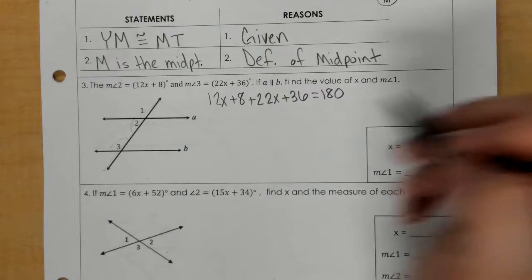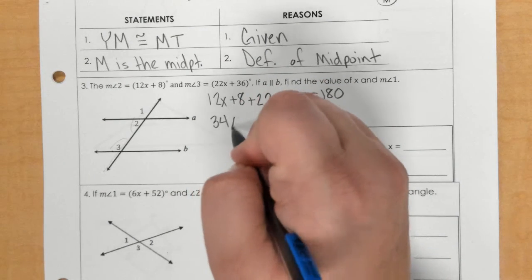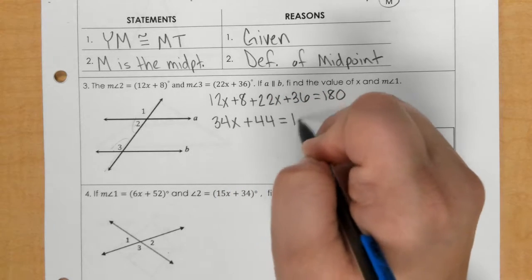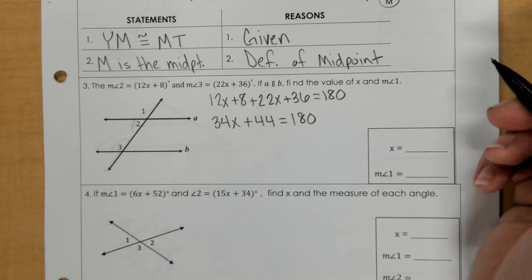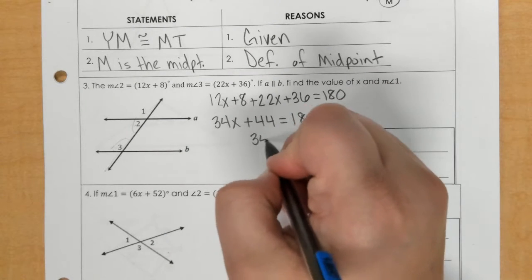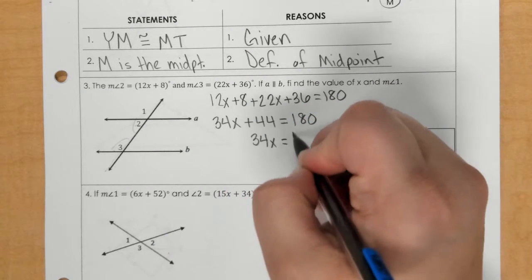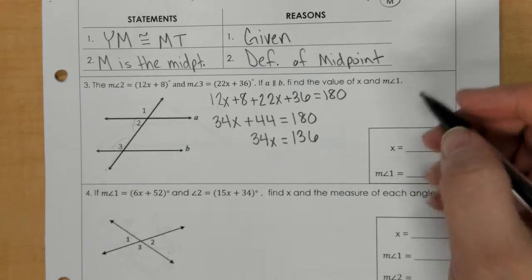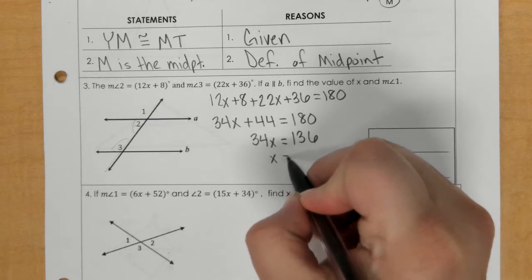If I combine like terms, we get 34x plus 44 equals 180. Subtract 44. We get 136. If we divide by 34, we get 4.